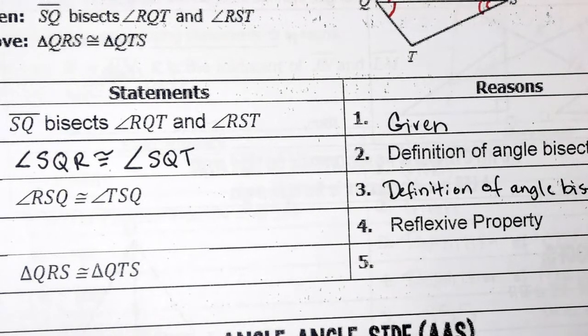Number 4. The statement is missing, but the reason is there. It says reflexive property. Jalen, what would you put for your statement?